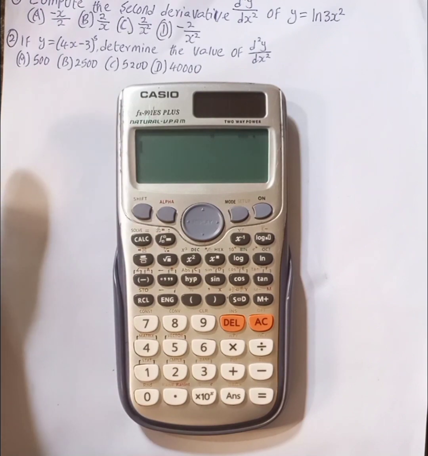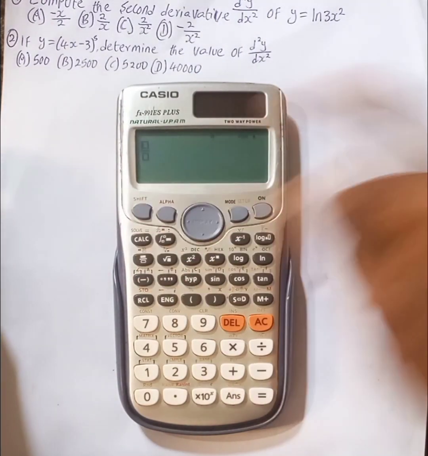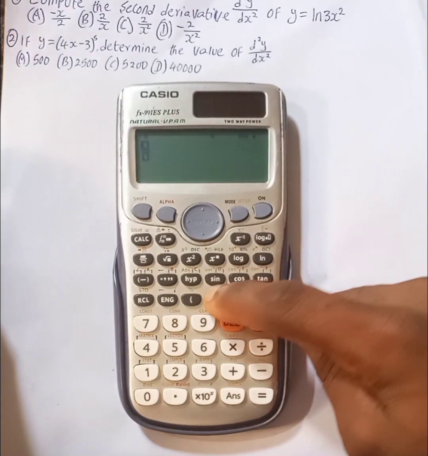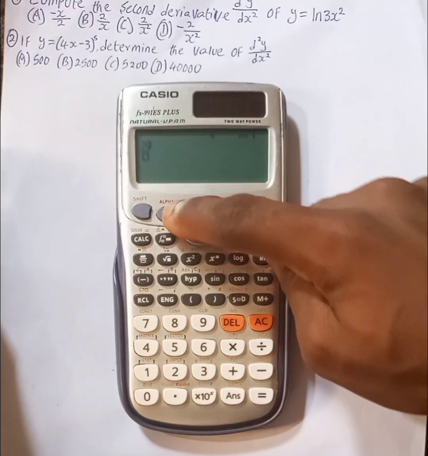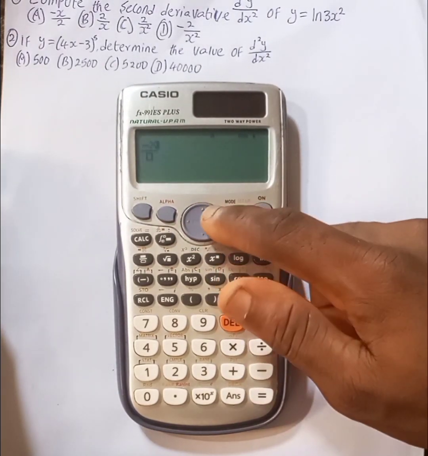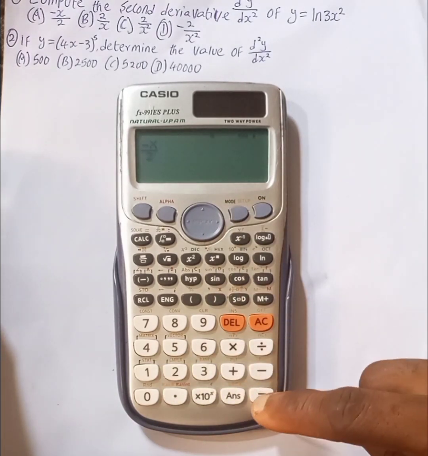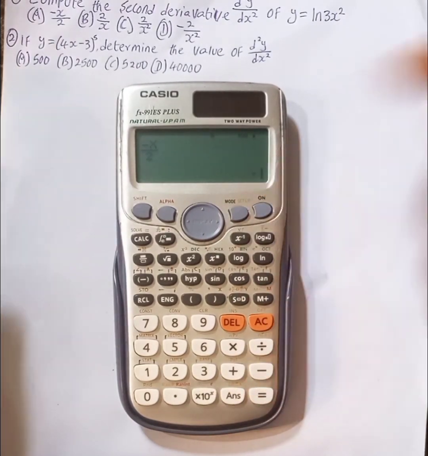Now option A is minus x all over 2. So you just do minus alpha x all over 2 equals to, see, it gave us minus 1.